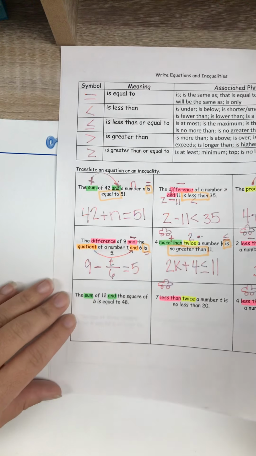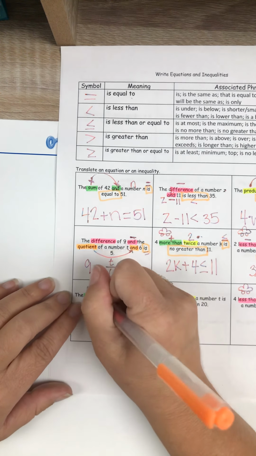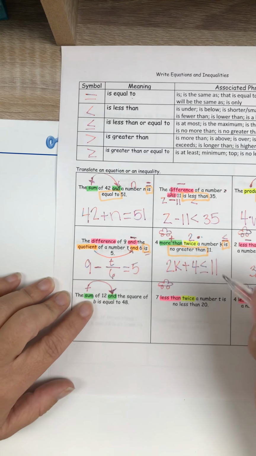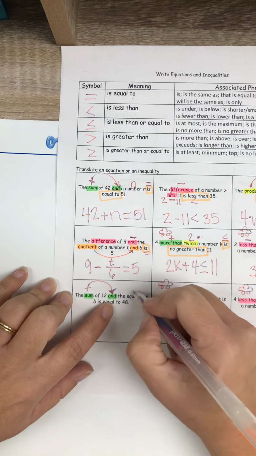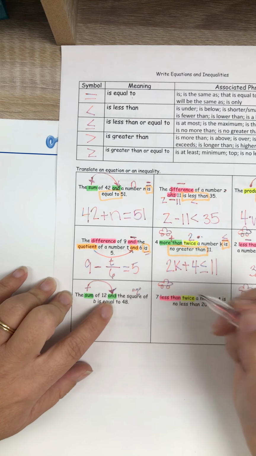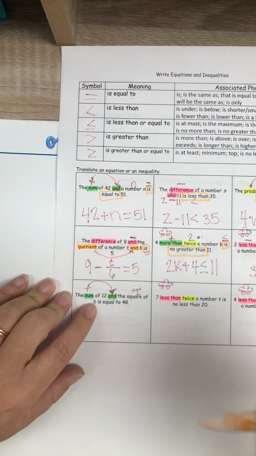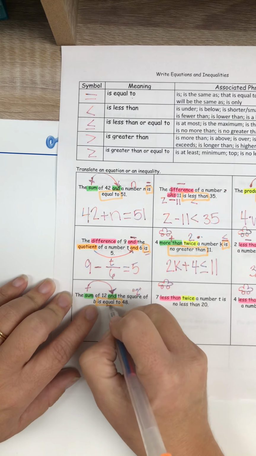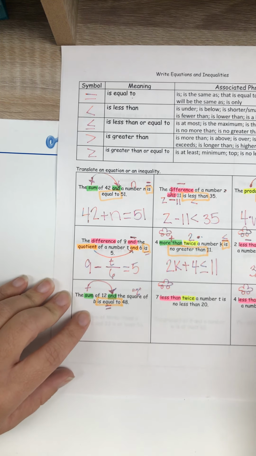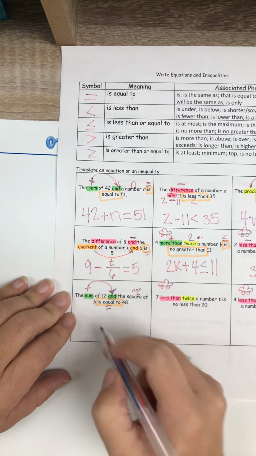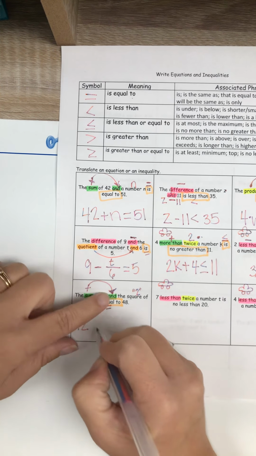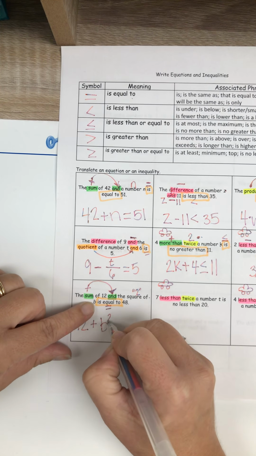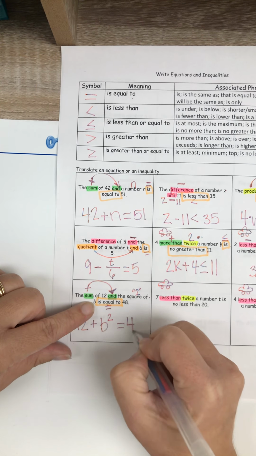All right, the next one. The sum of, remember sum means to add, and that add sign will go right where the word and is. So the sum of 12 and the square, remember square means it's the exponent of 2. So the square of b is equal to. Is equal to is probably the one that we're the most comfortable with because that's an equal sign, and that's what we've been doing forever. So is equal to 48. So let's go ahead and rewrite it. 12. Then I've got my and, so my plus sign. The square of b, so that's b to the exponent of 2, equals 48.